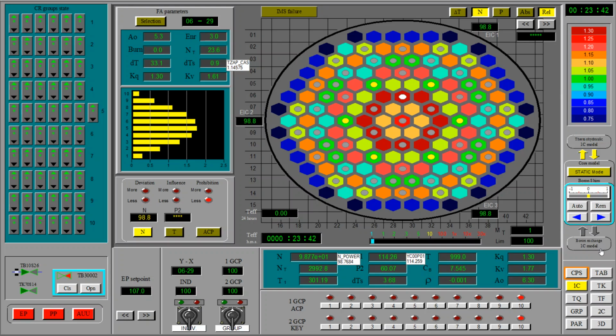I will disconnect the boron exchange model and go to the boron shim into manual mode and decrease boron. And I'm in nominal power again, and the reserve before boiling is still 1 degree.